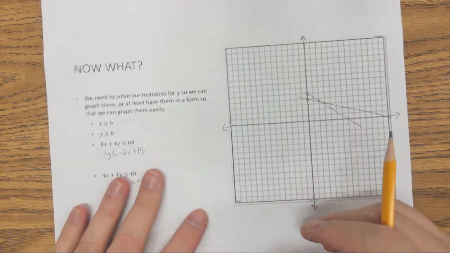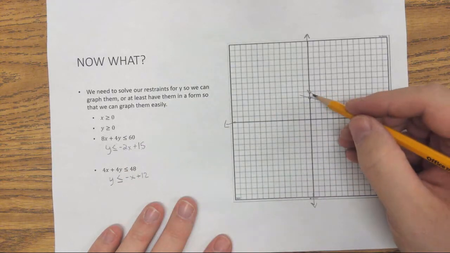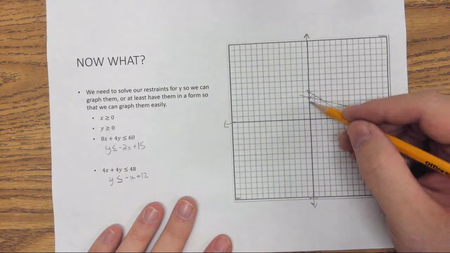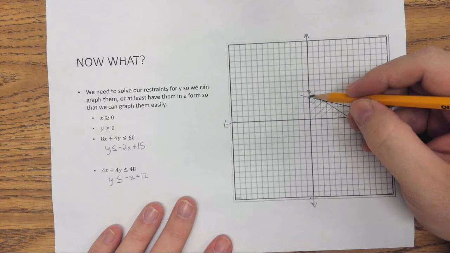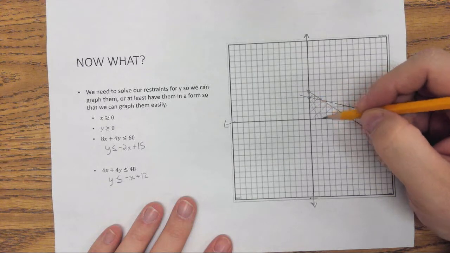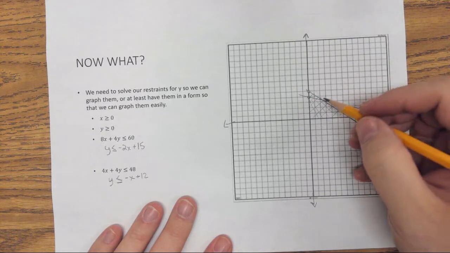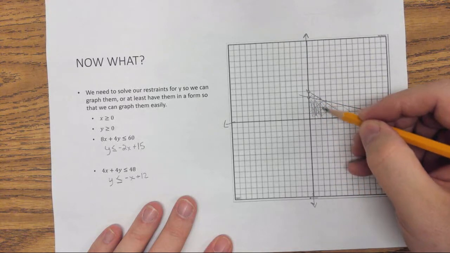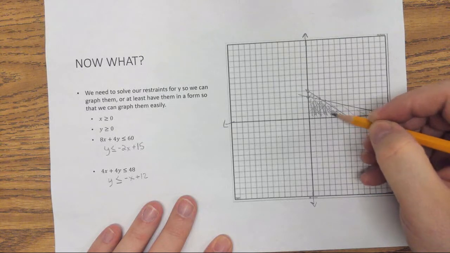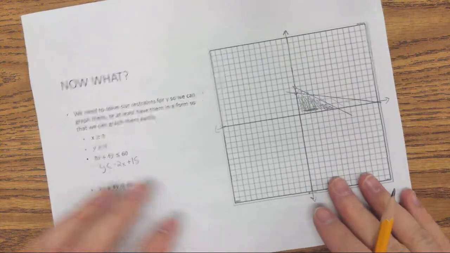Remember when we graph these inequalities, we got to shade where it's telling me to shade. So this is saying less than, this is saying less than. Means I'm shading down here on this one. So my area that I'm most concerned with is the one where everything is overlapping, so it's this area right here. This area right here is my feasible region.